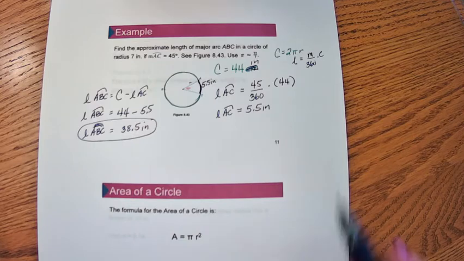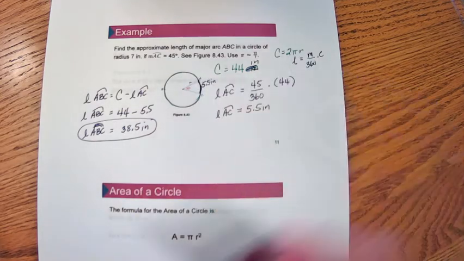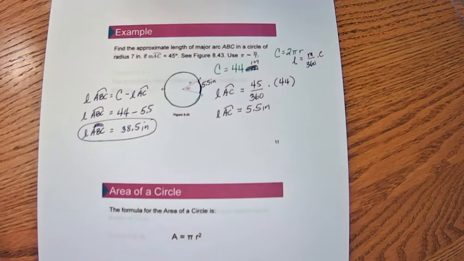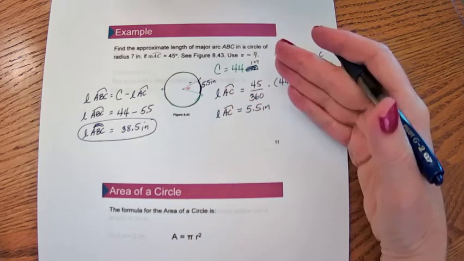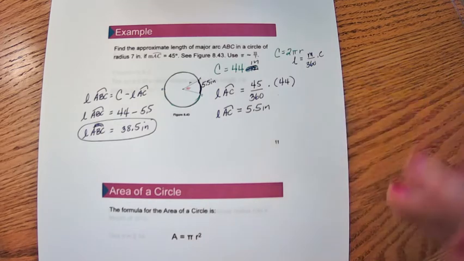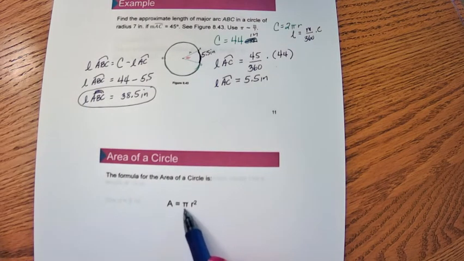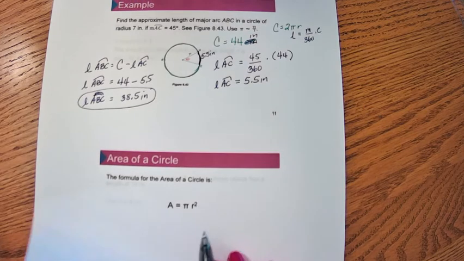Now I could have done that a different way. I could have just used my equation and done 360 minus 45 and used that as my central angle. So 6 of one, half dozen of another. So that's finding circumference for the whole circle. That's finding arc length for a piece of the circle. Now, how about the equation for the area of a circle? It also involves the constant pi. The area of a circle is pi times whatever the radius is squared. Pi times the radius squared.